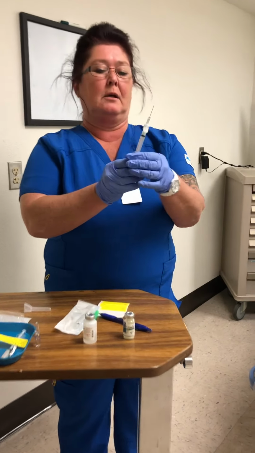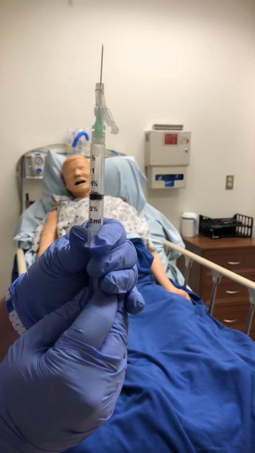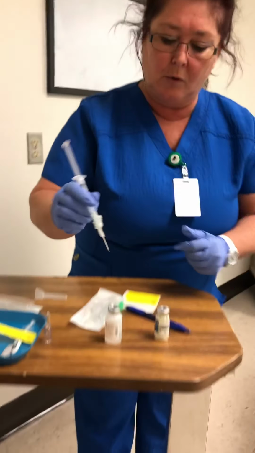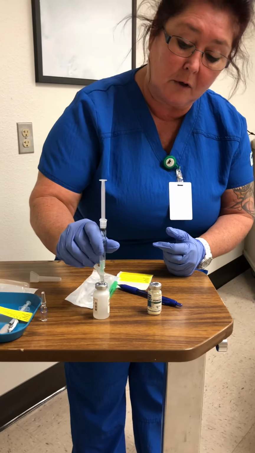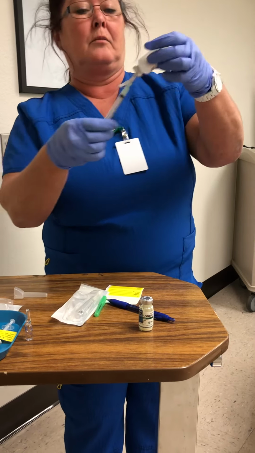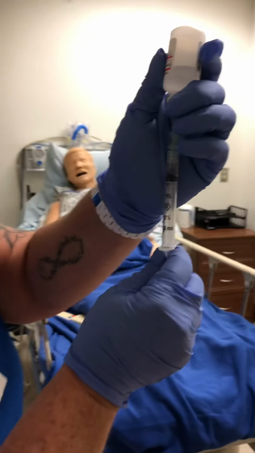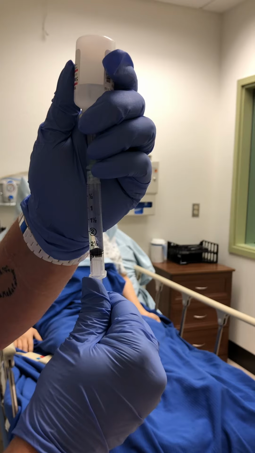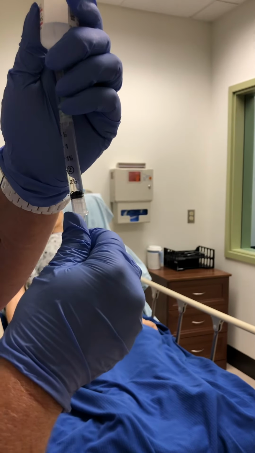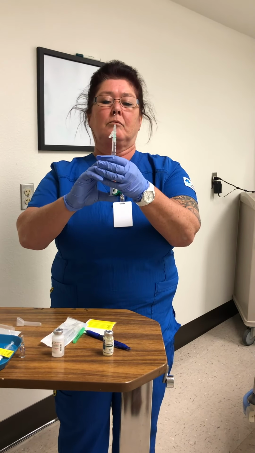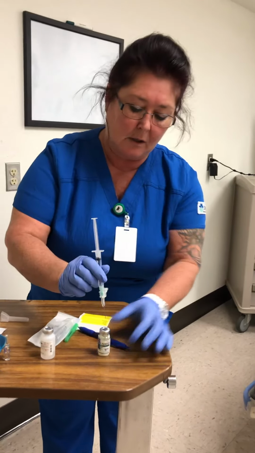I am going to draw back again, 3 mil. I am going to put that in my water so that it does not touch the water. I'm going to push in my air, and then I am going to withdraw 3 mil. Again, tapping out any air bubbles. Pushing out the air.